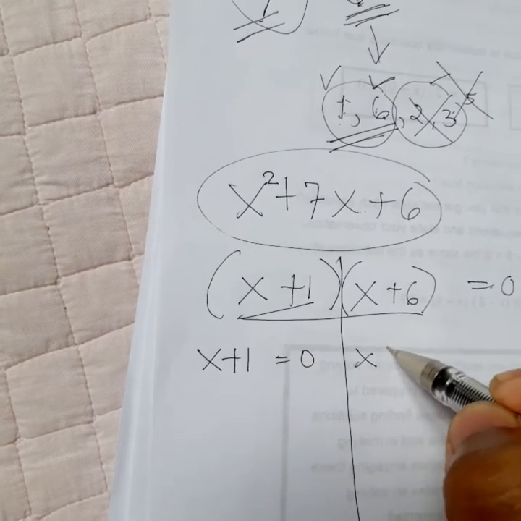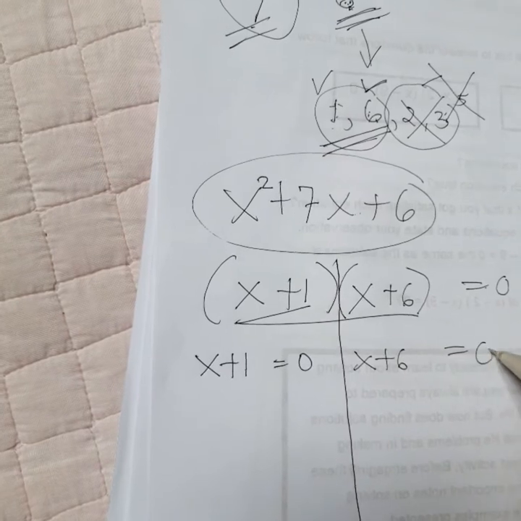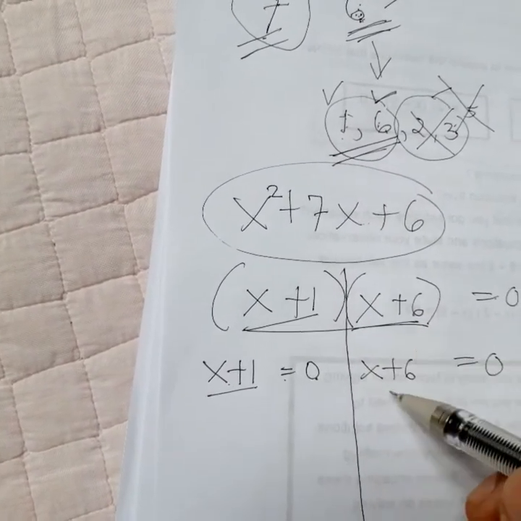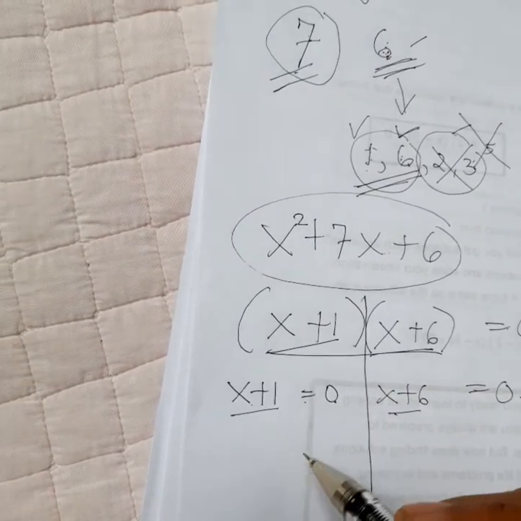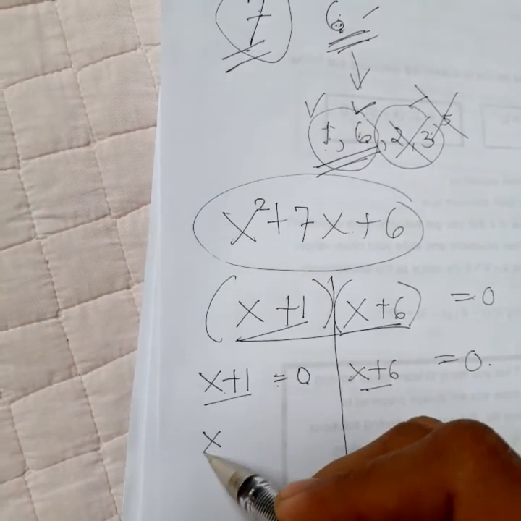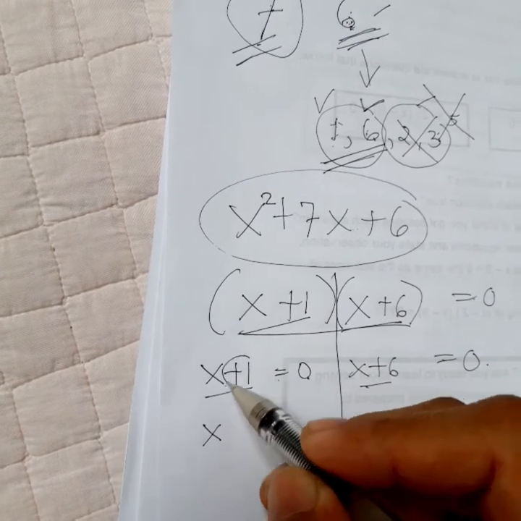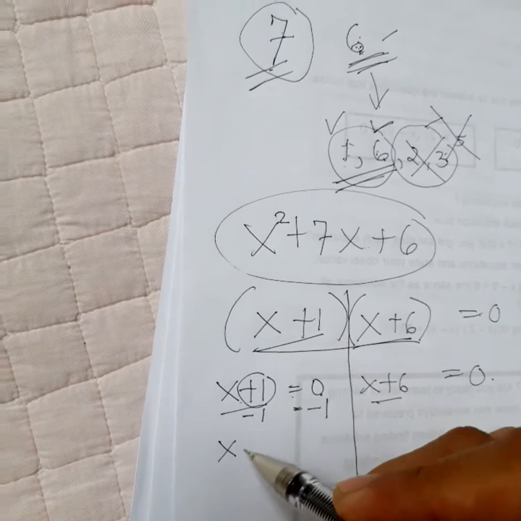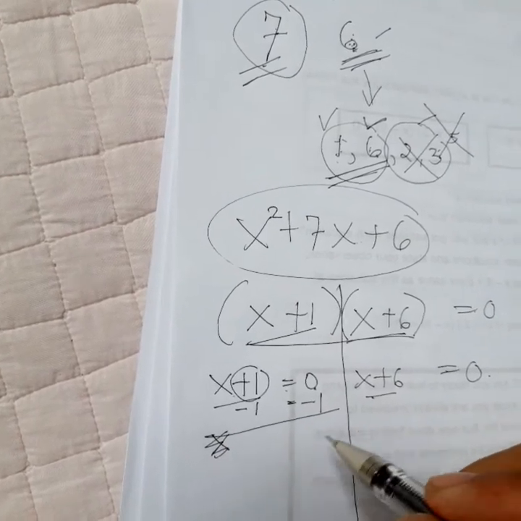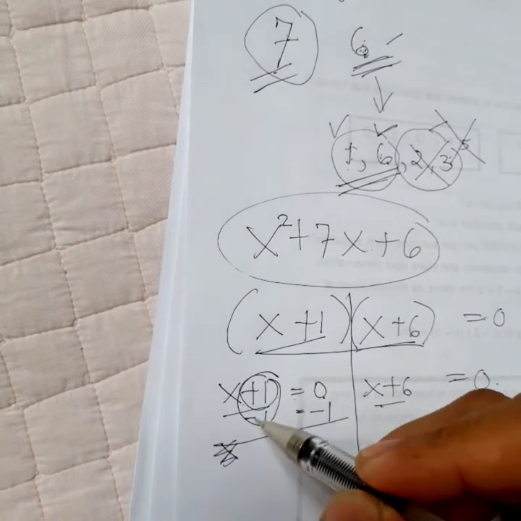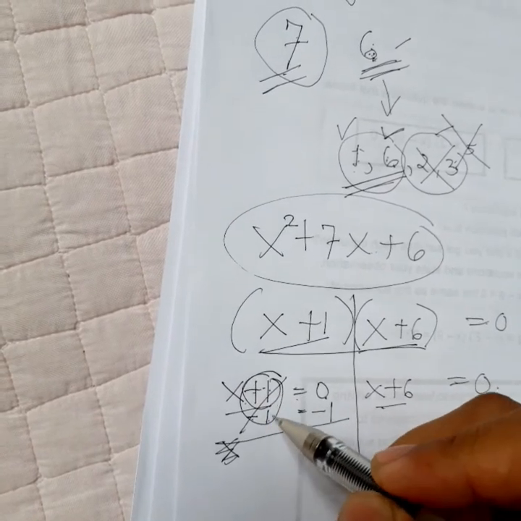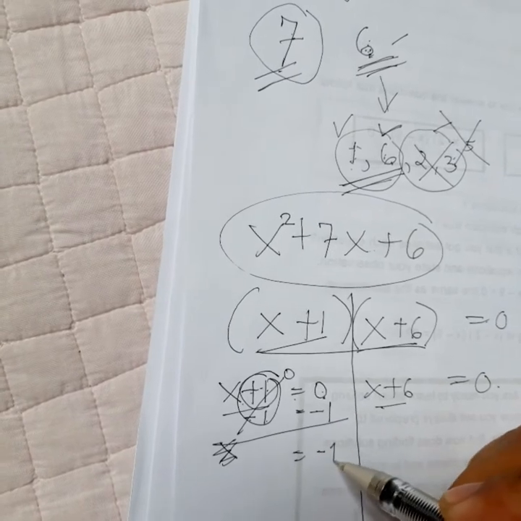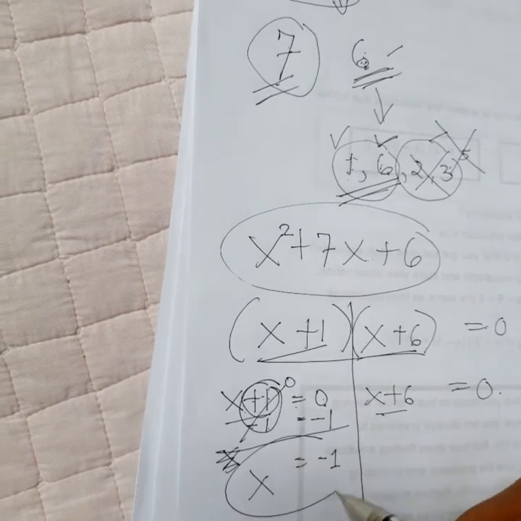Next, we have x plus 6 equals 0. So copy it below, equals 0. Then, answer. What value of x makes it 0? Minus 1 equals minus 1. For x, we have 1 minus 1 is 0, equals 0 minus 1, so negative 1. So we have x, we have the answer.